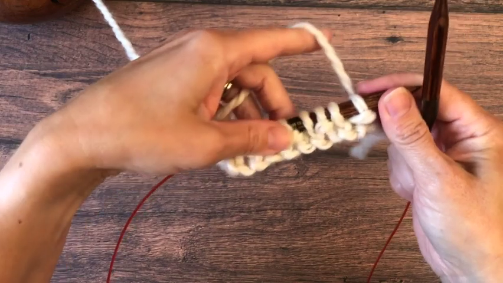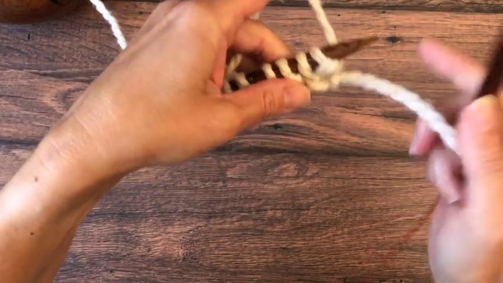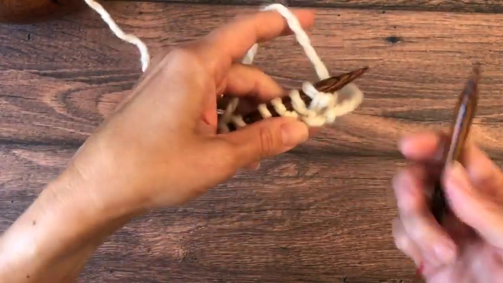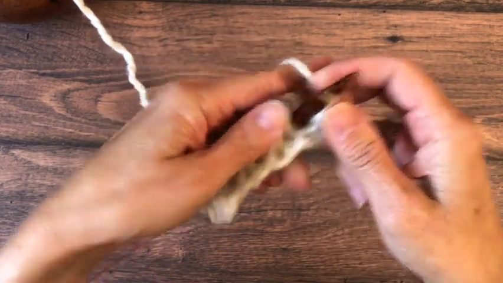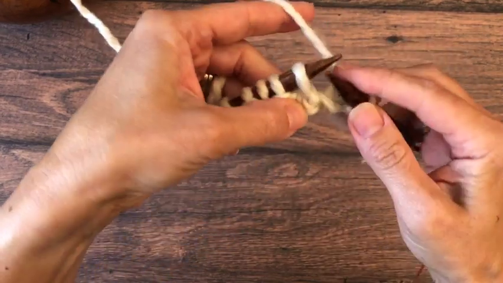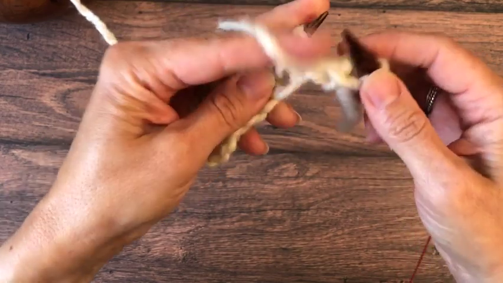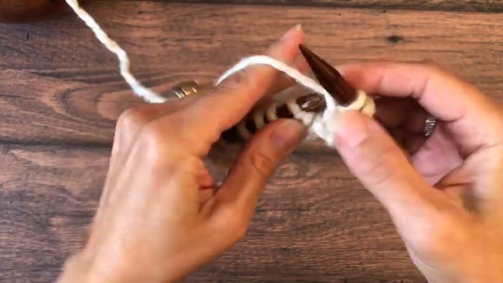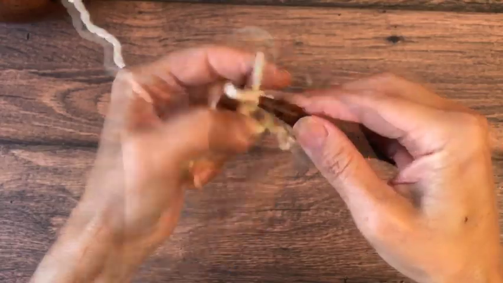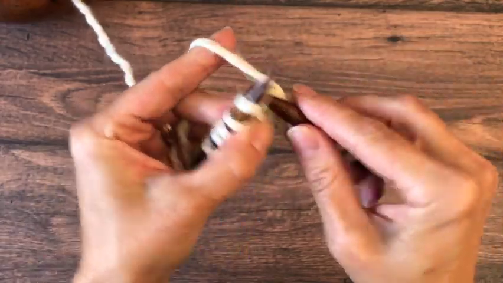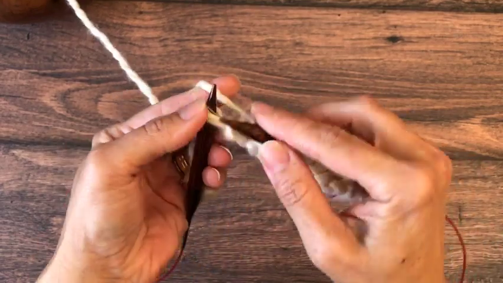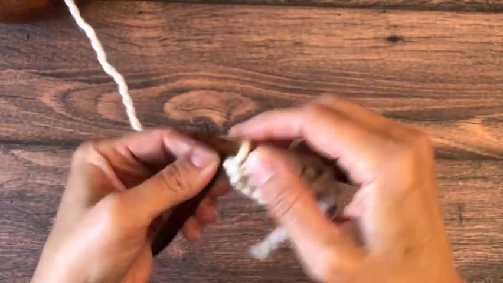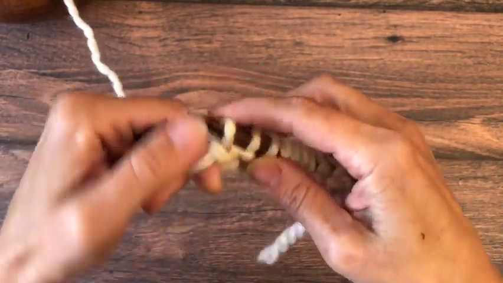Turn. For row 2 with an odd stitch count, we're looking at a purl, so we need to start our row the same way with a knit. Then we have a knit we're looking at, we're going to purl it. So we just repeat that across, knit, purl. And ending with a knit again.